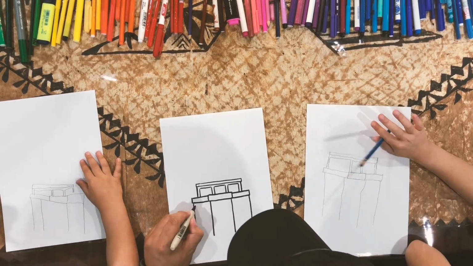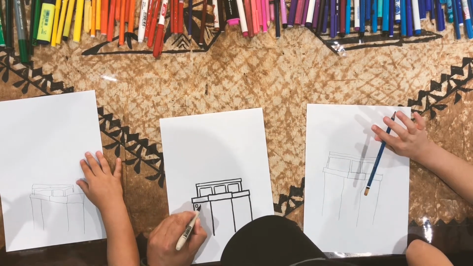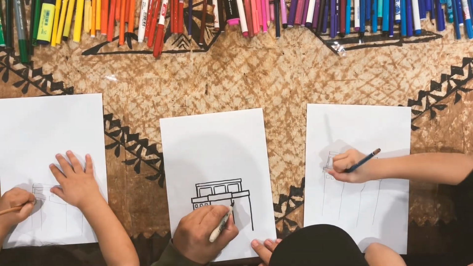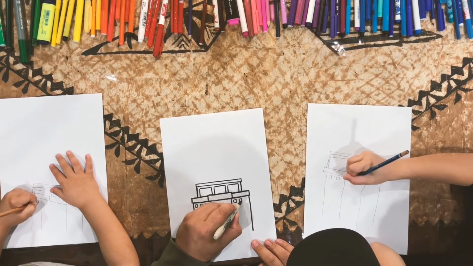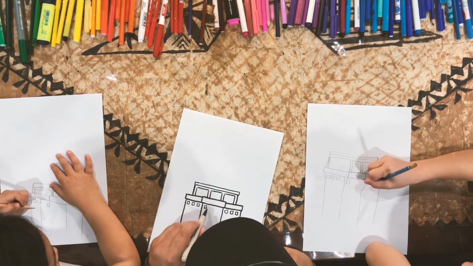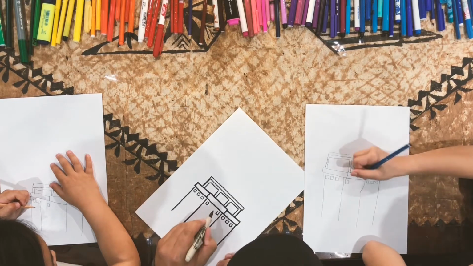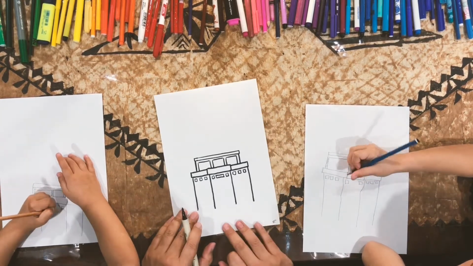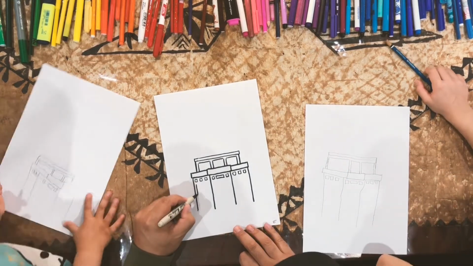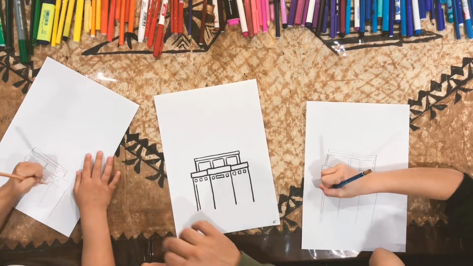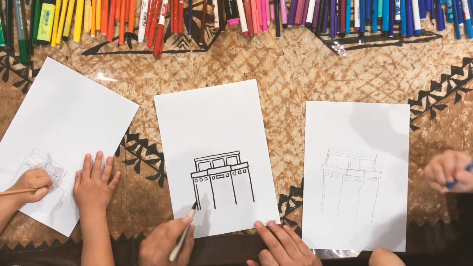Now these little square shapes. Carefully draw lines like these.